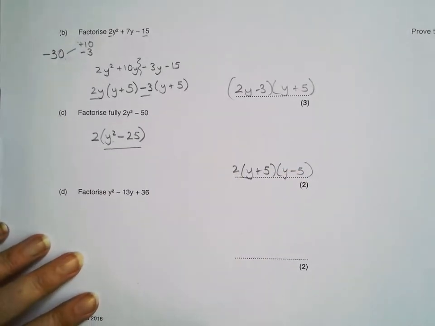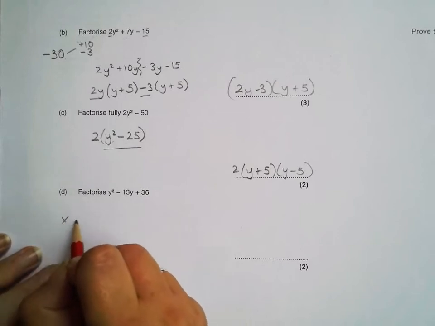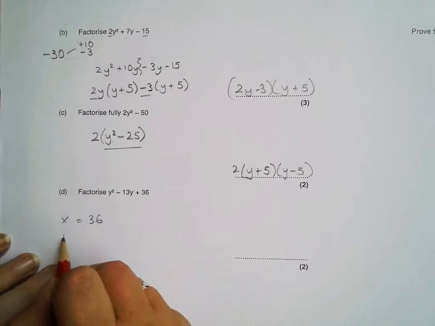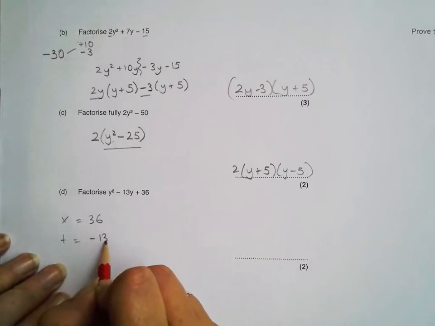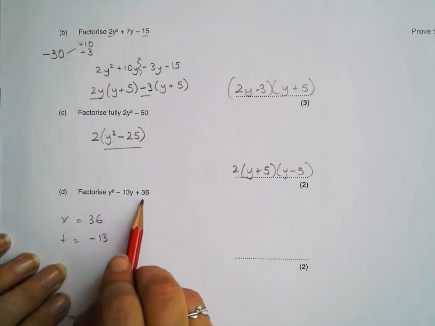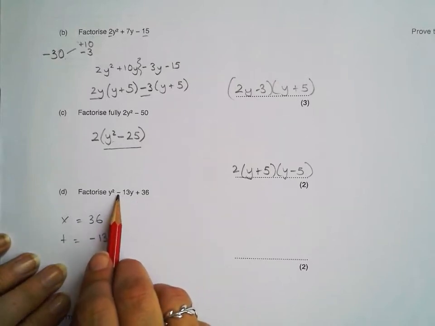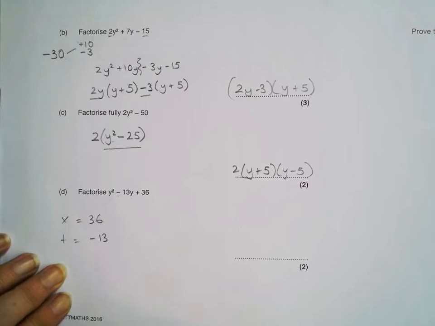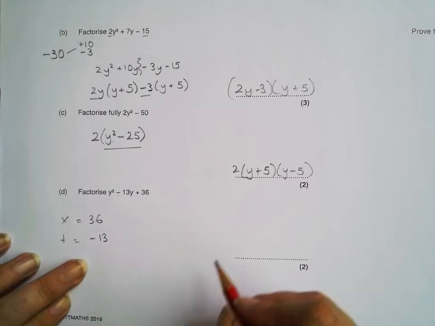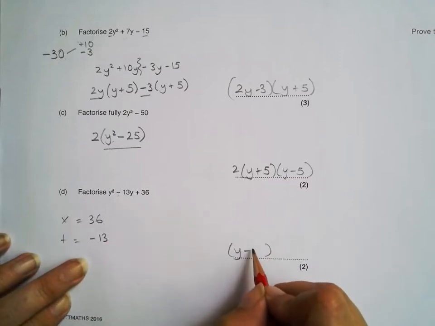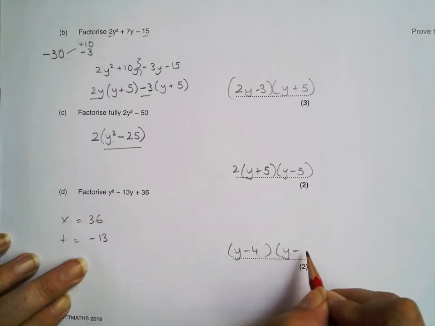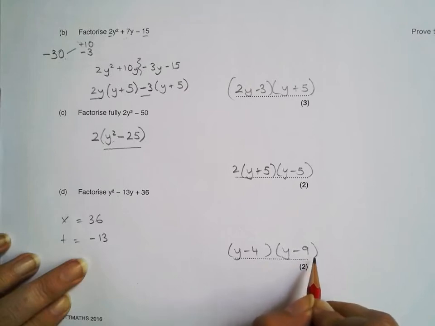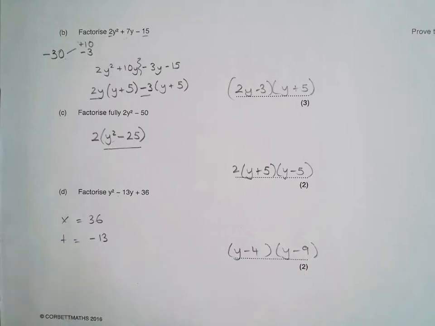And the last one here, again we're looking for numbers that multiply to make 36 and that add to make minus 13. Now if they give us a positive number there and a negative number there, they are both going to be negative, and the numbers I'm going to use are going to be y minus 4 and y minus 9. They times to give a positive 36 and add to give a negative 13.